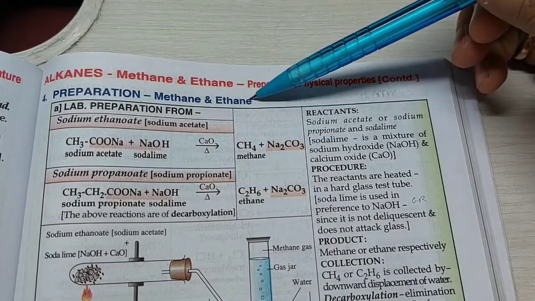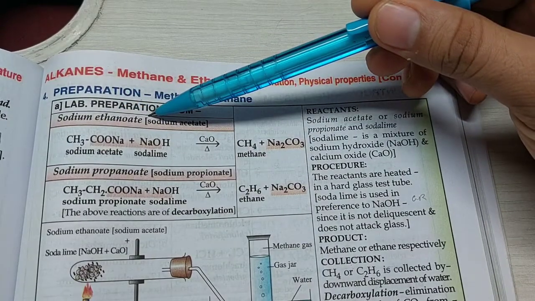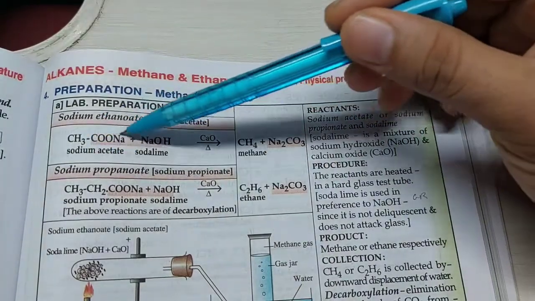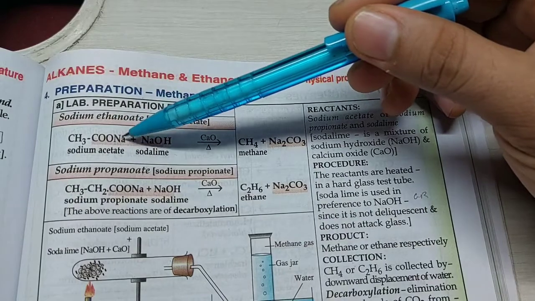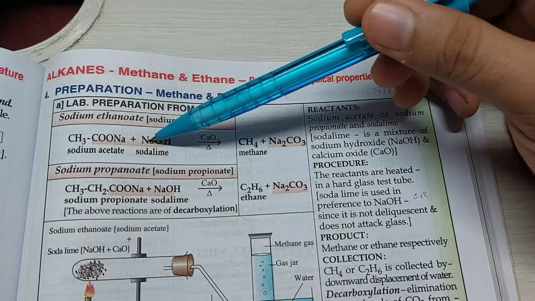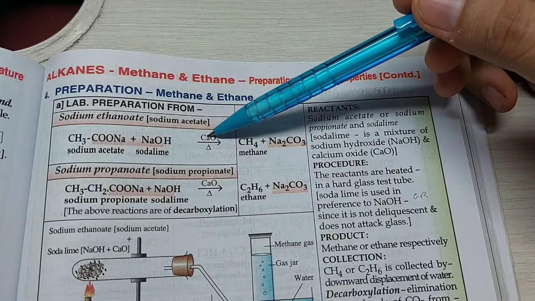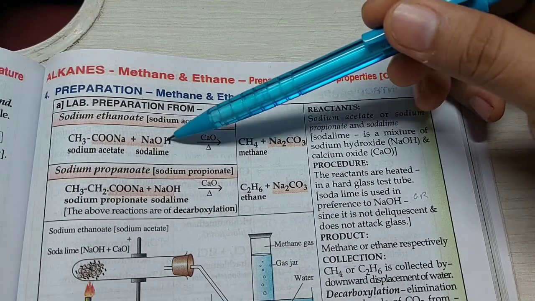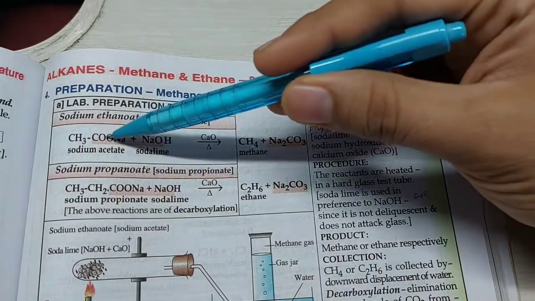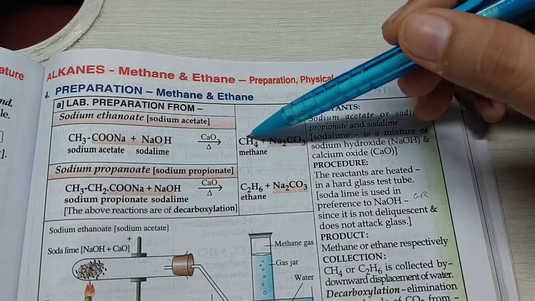Now, methane and ethane. Lab preparation from sodium ethanoate, trivial name is sodium acetate. It's a salt formed from acetic acid. The H is replaced by sodium. If you react it with soda lime, that's a combination of caustic soda plus quicklime. Although quicklime doesn't participate in the reaction, it should be added because it reduces the deliquescent property of NaOH. So from here, COO, that is CO2, is removed and sodium carbonate salt is formed. And that's how we get methane.